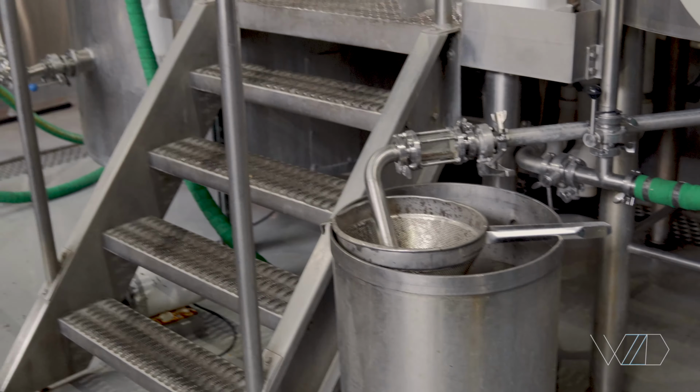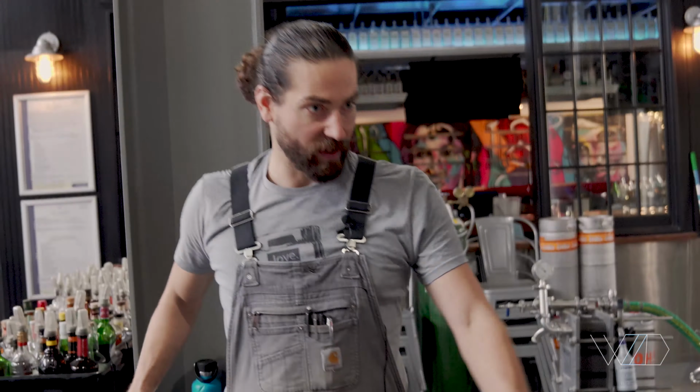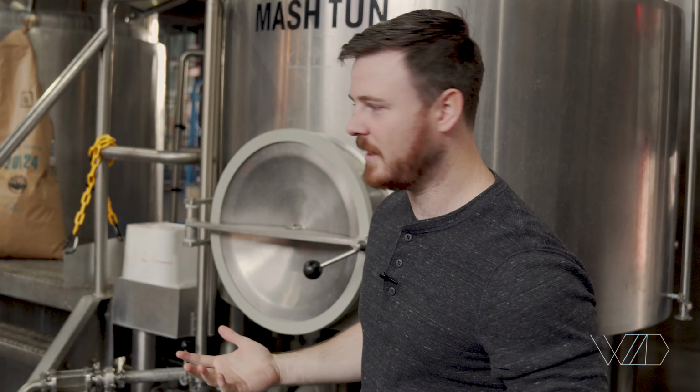To get the grain out, these tubs right here, we have to wheel them right here, pop this thing open, and then we basically rake all the spent grain out after the liquid's drained. A thing that's awesome about these guys is they take their old wheat and barley and stuff, and they donate it to a local farmer to give to his pigs. So they're not wasting anything, which I think is awesome.